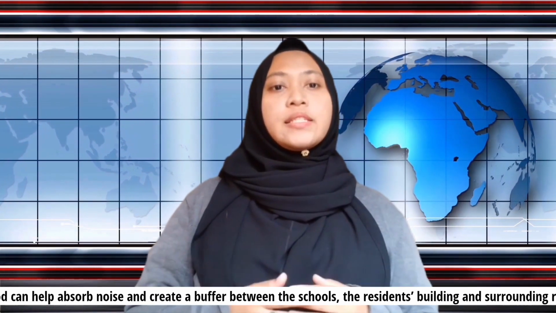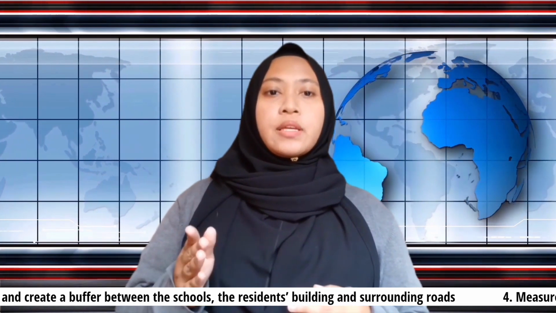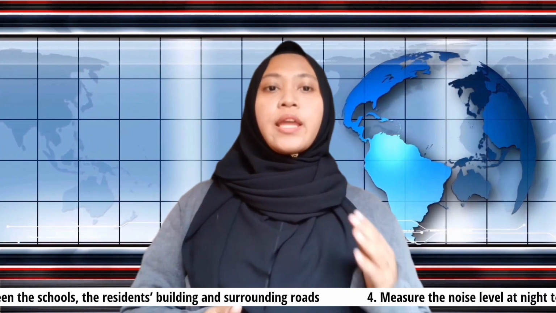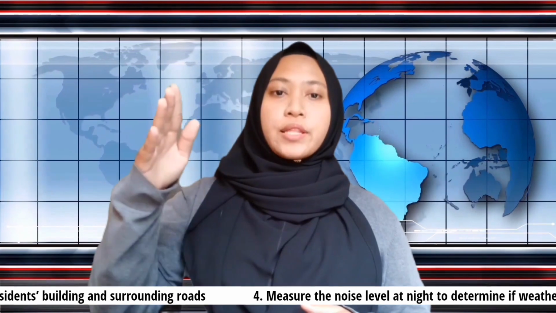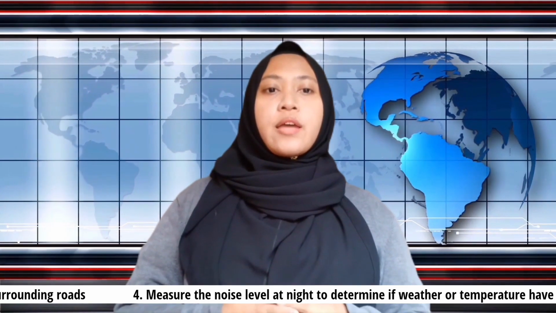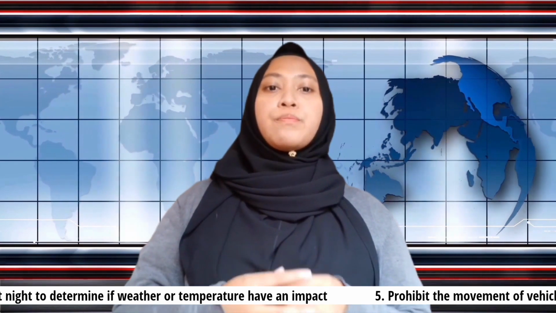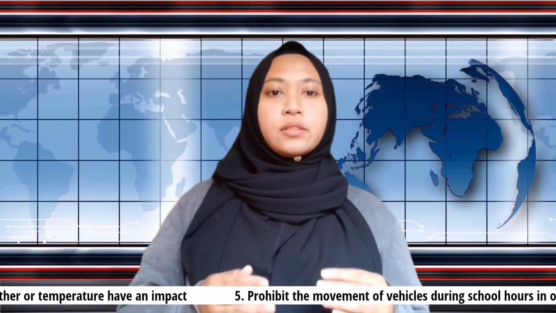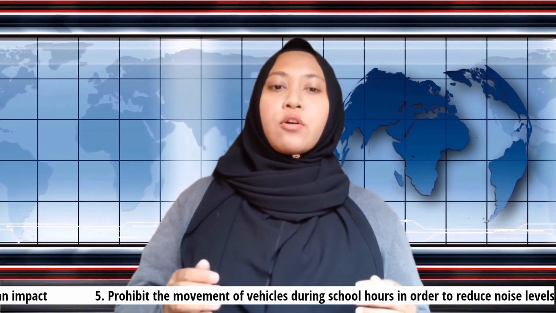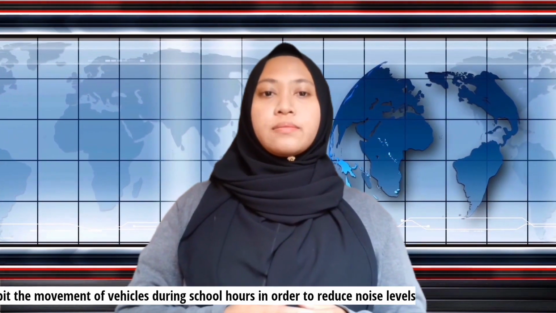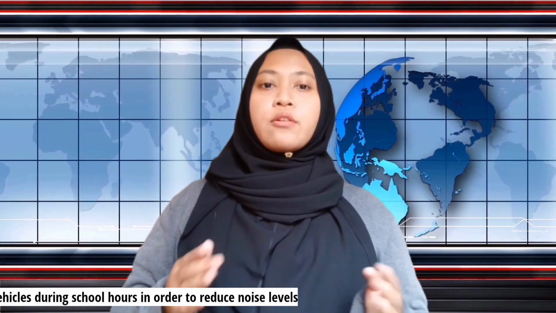To further understand the noise issue, it may be helpful to measure the noise level at night to determine if weather or temperature have an impact. Finally, it may be necessary to prohibit the movement of vehicles during school hours in order to reduce noise levels. From what Officer Nazatul and Officer Atika discussed earlier, we can conclude that the noise pollution because of the surrounding noises can affect the people living at the residential area.